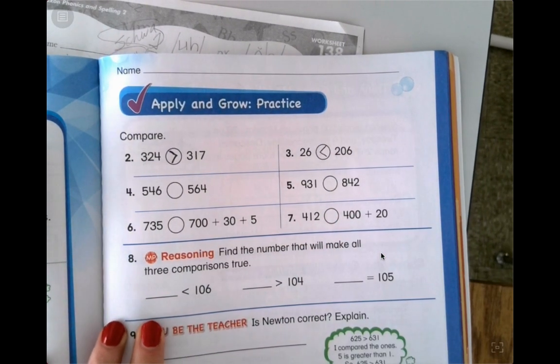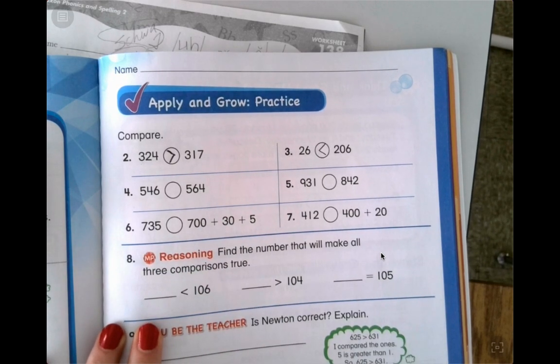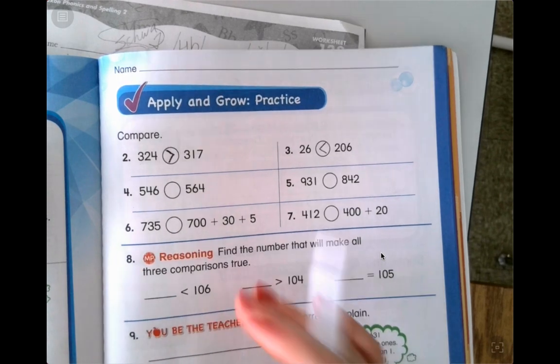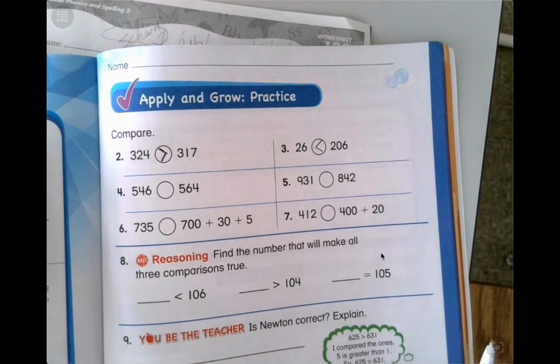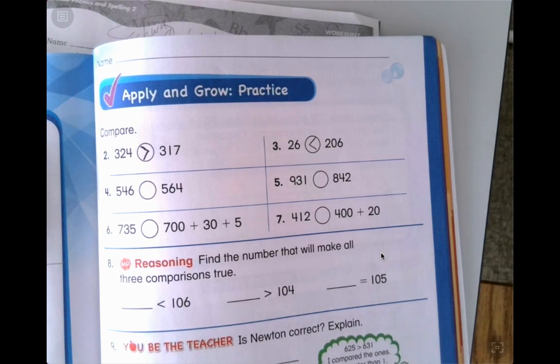All right, I would like for you to finish 4, 5, 6, and 7 by yourself. If you finish those, you could go on to number 8 and number 9 and number 10. Take a second, fill in those answers.